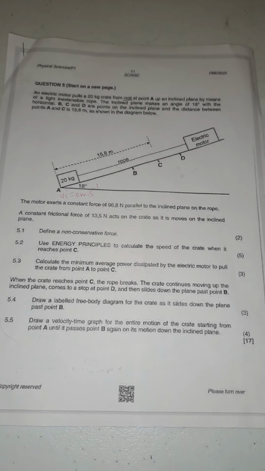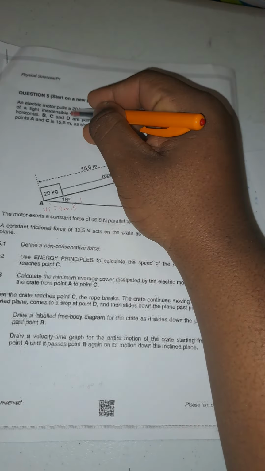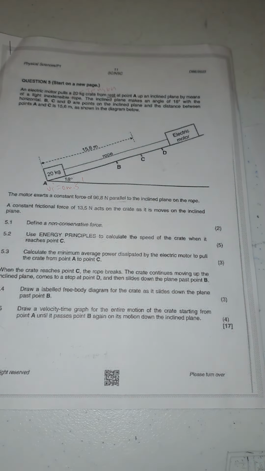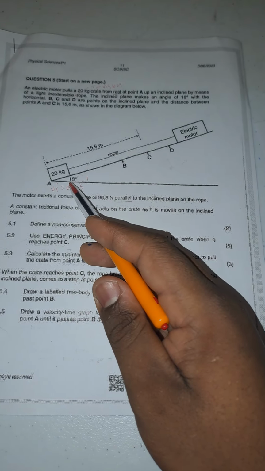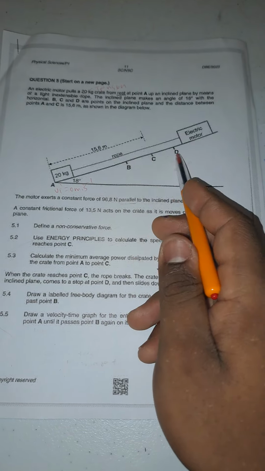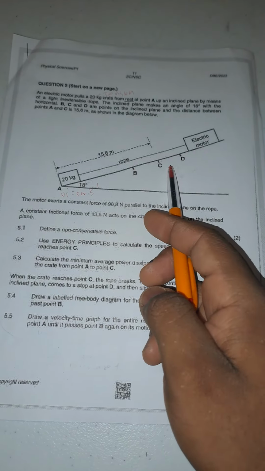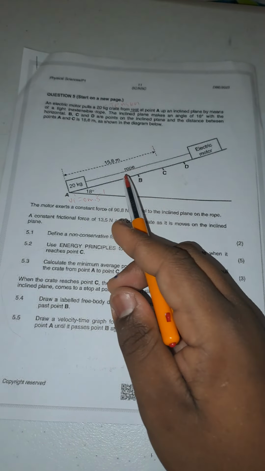And then up an inclined plane by means of a light inextensible rope. So now you know that this one is the tension. The inclined plane makes an angle of 18° with the horizontal. B, C, D are points on the inclined plane, and the distance between A and C is 15.6 meters, as shown in the diagram. So I have my diagram there.